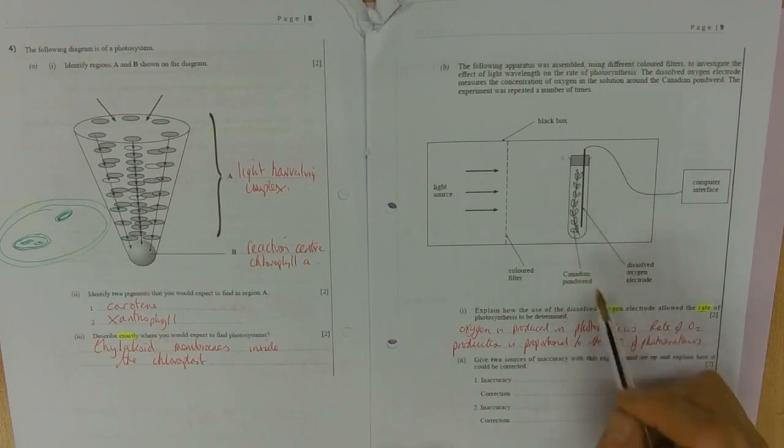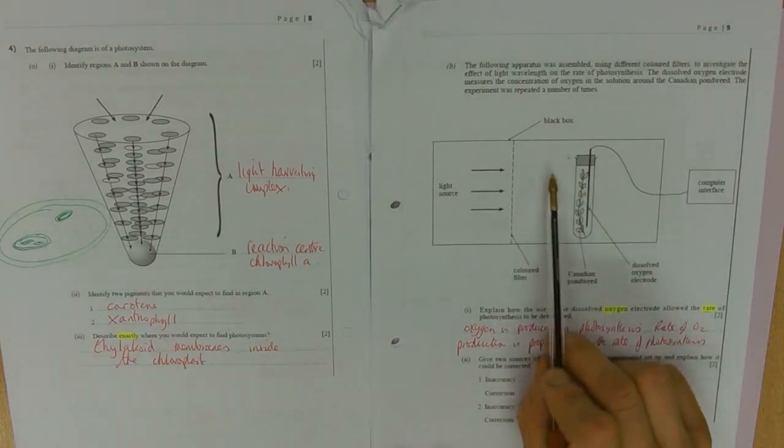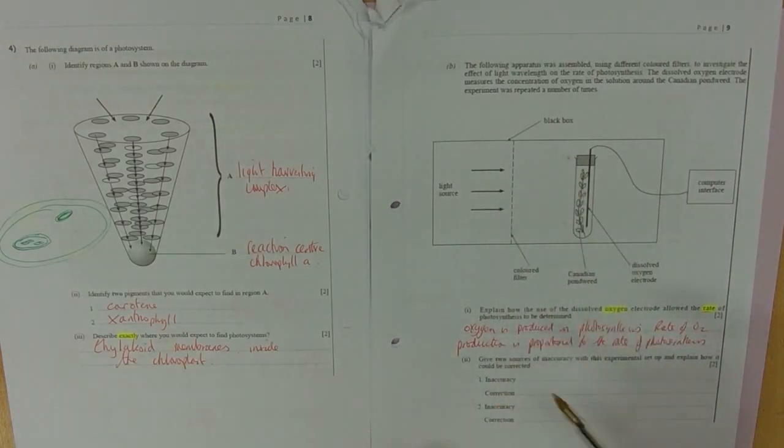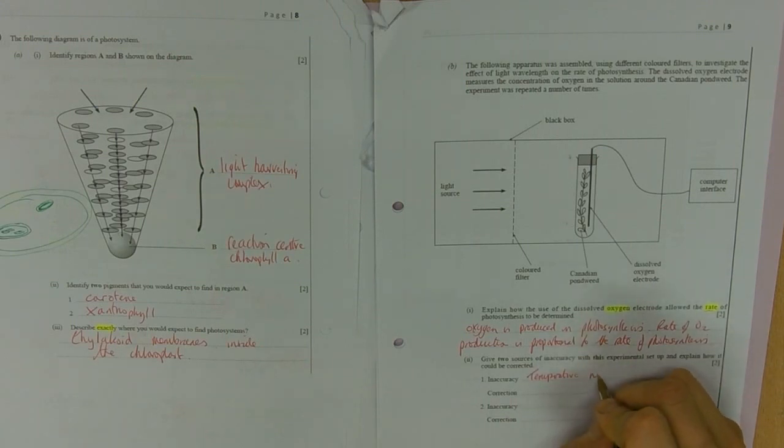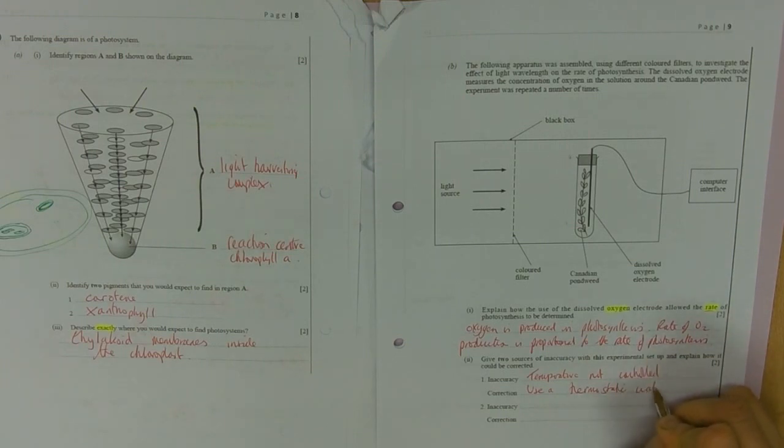We know the rate of photosynthesis will be affected by temperature. I can't see any way of controlling this here. In the lab, you're always using water baths for this, that, and the other. So one inaccuracy could be temperature is not controlled. Correction, use a thermostatic water bath. So thermostatic keeps the temperature the same.